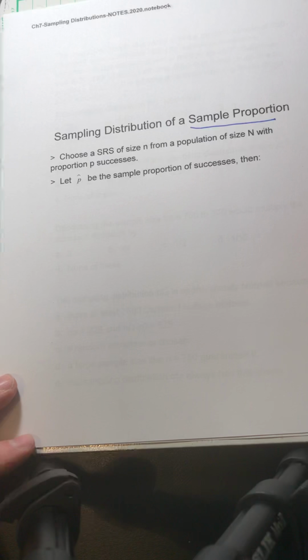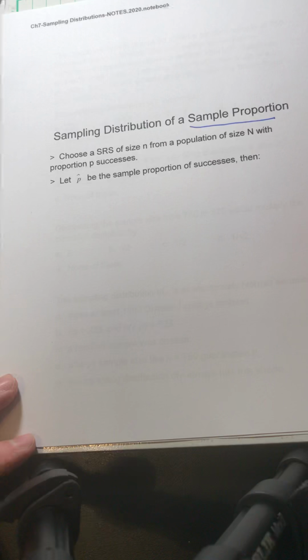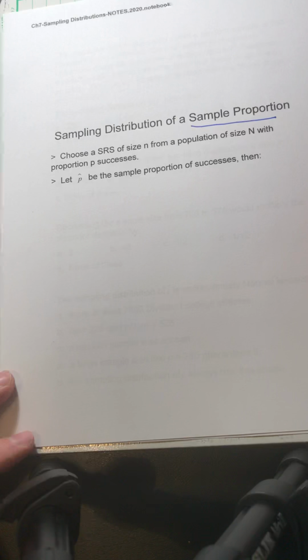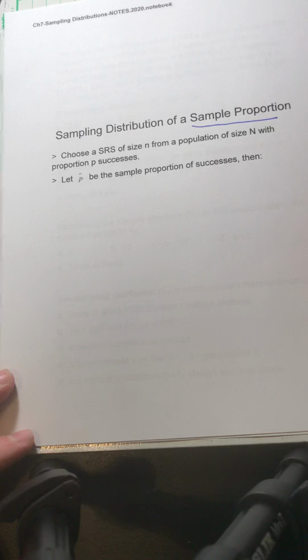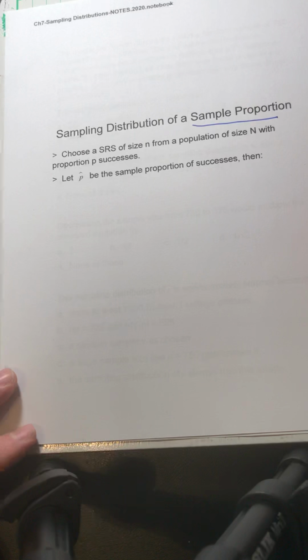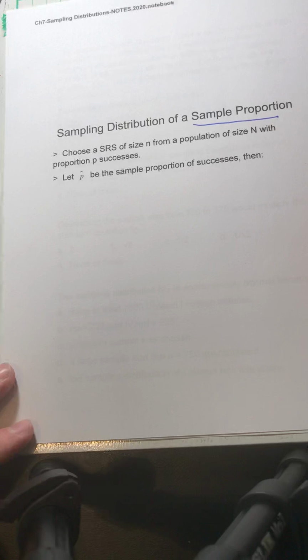So p hat is the sample proportion of successes. So if you got 12 red ones out of 20, then your p hat was 12 out of 20, or 6 out of 10, or 0.6. Okay, so that's what p hat would be.